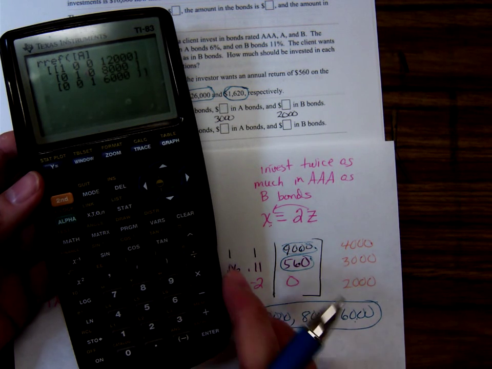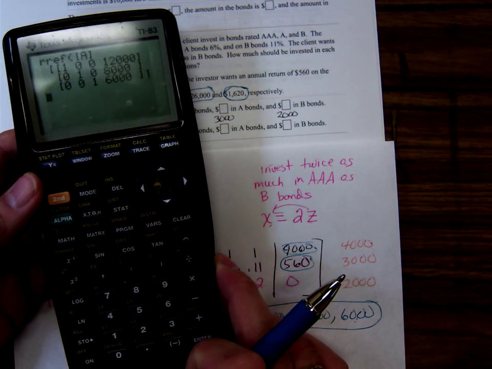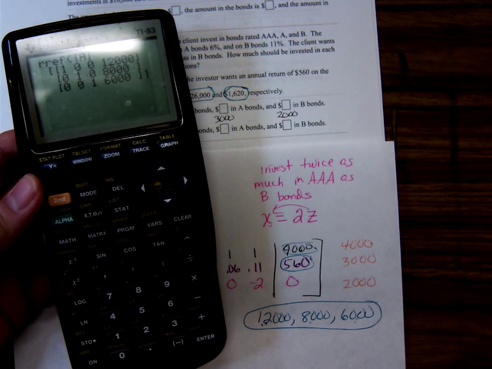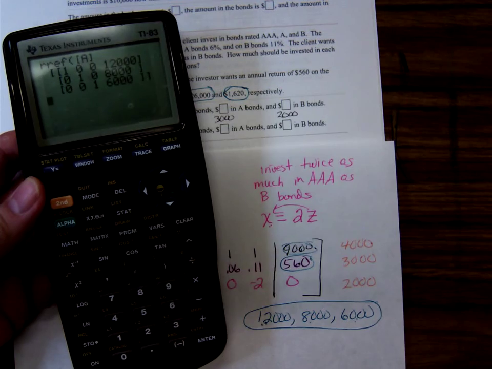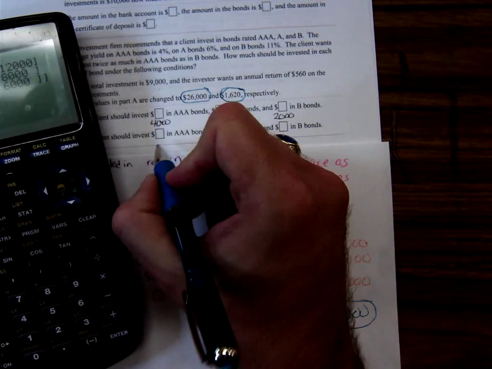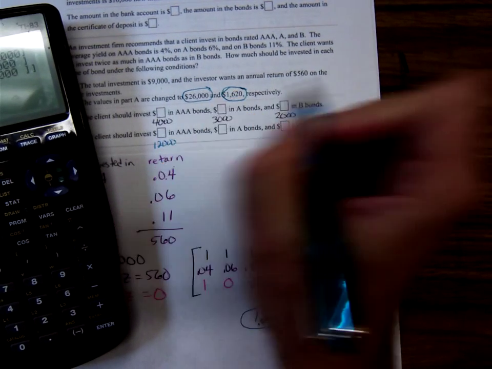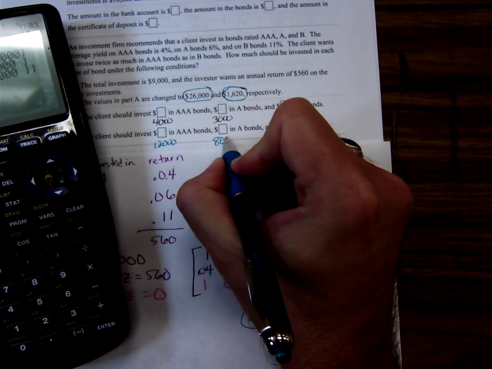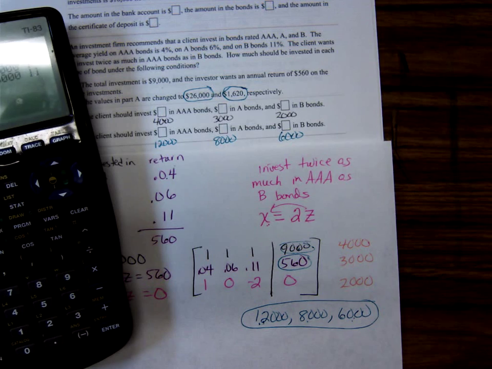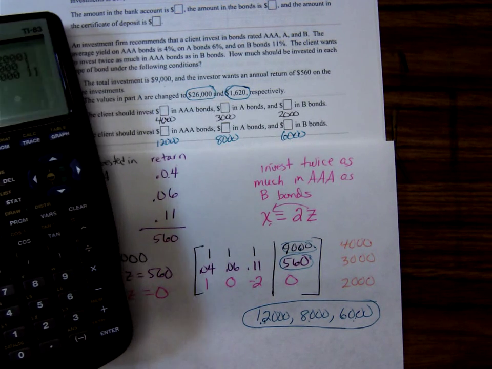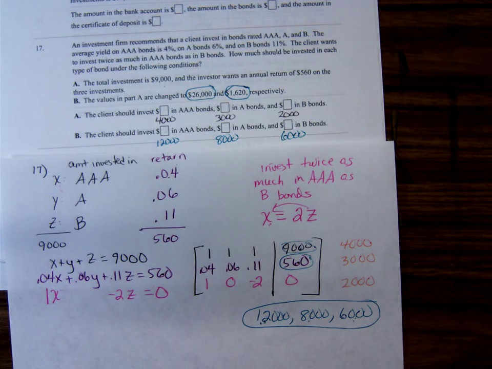And I know it's hard to see with this glare, but hopefully you can get your calculator and practice with it. Okay? So 12,000, 8,000, and 6,000. Okay? Well, I think if you've watched through all the videos, I've done a lot of these applications of Gauss Jordan, a lot of these Gauss Jordan problems.